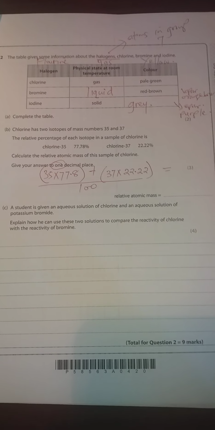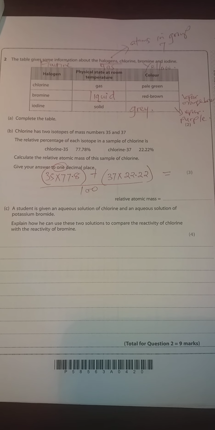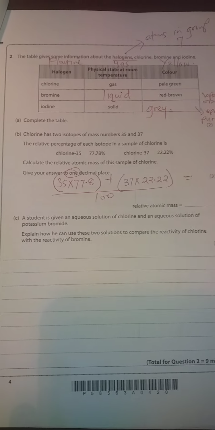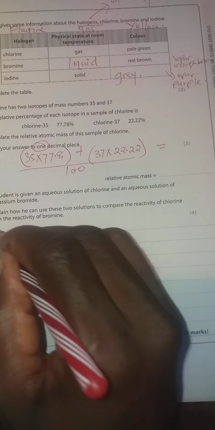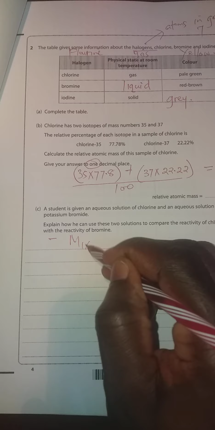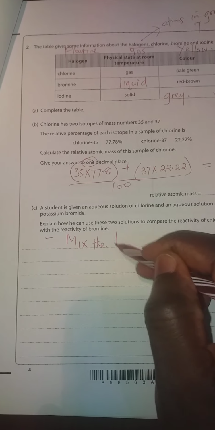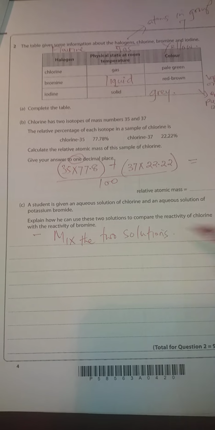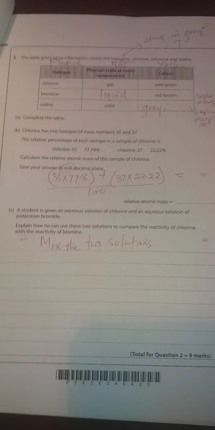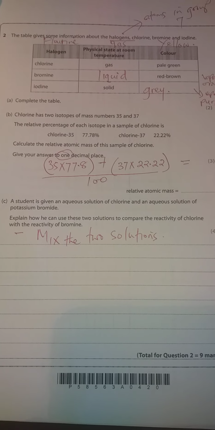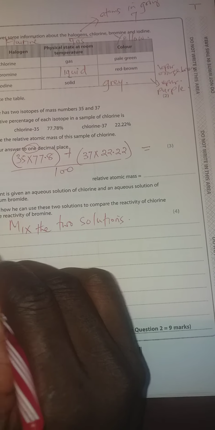So they want you to note how you can use these two solutions to compare the reactivity of chlorine and bromine. So what I will do, number one, is I will mix the two solutions. Which solutions? Solution of chlorine and solution of potassium bromide. So mix the two solutions.